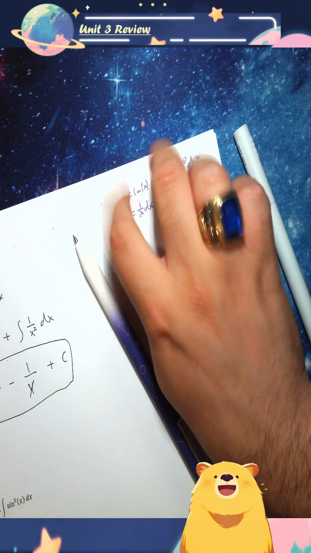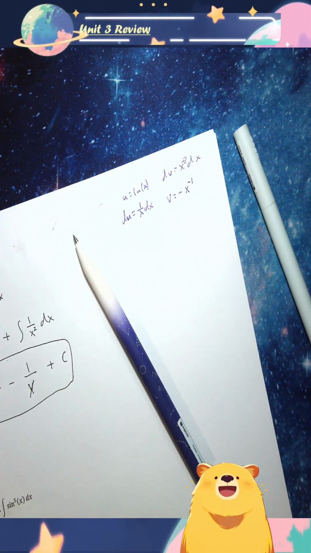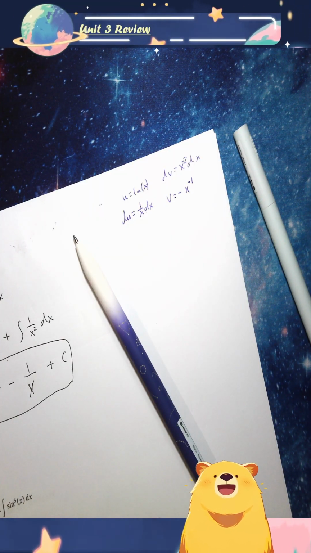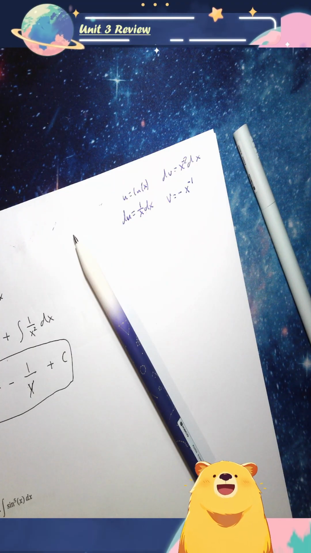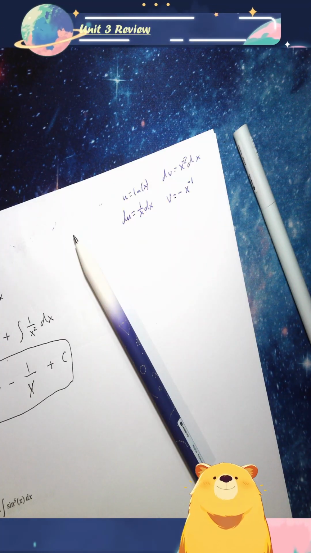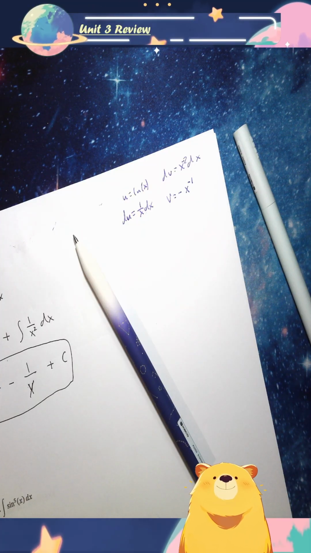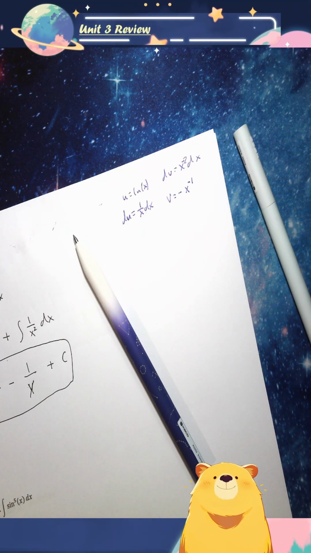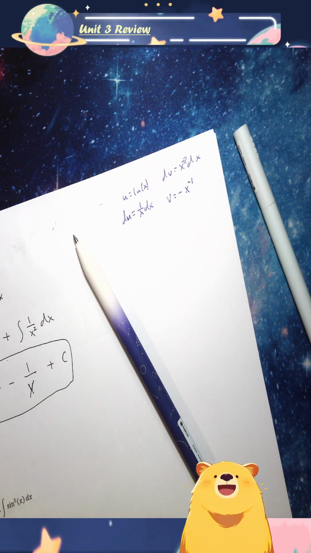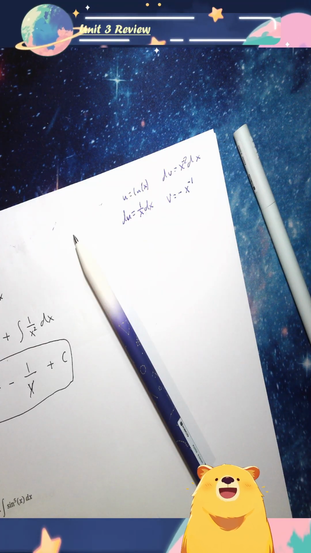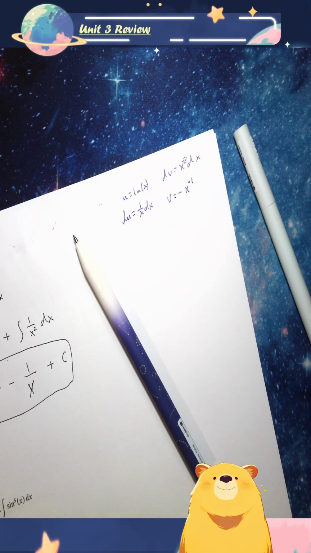Is that on your formula sheet? I don't think I put it on your formula sheet. Let me just quickly check. If it's on your formula sheet, I'll leave it there. If it's not on your formula sheet, then I will just mention it right now on the off chance. It is in your formula sheet.